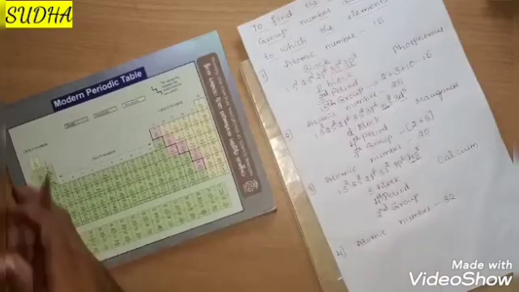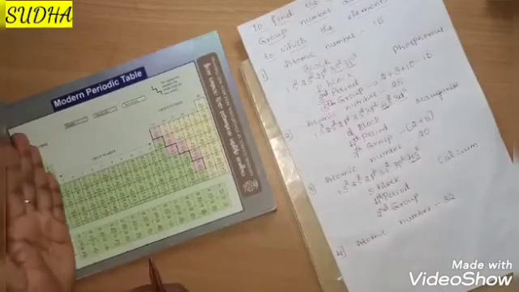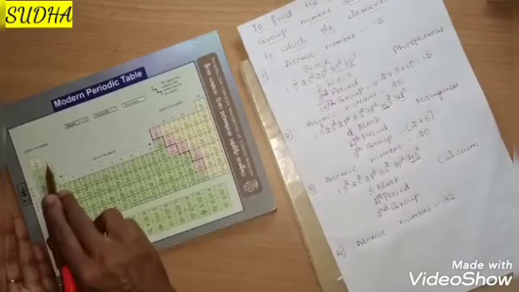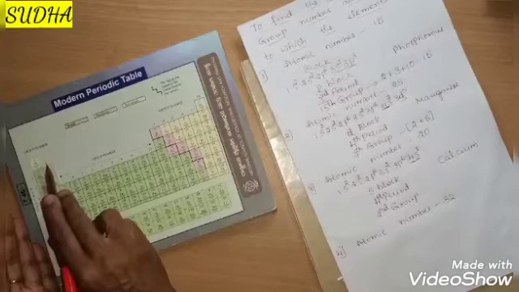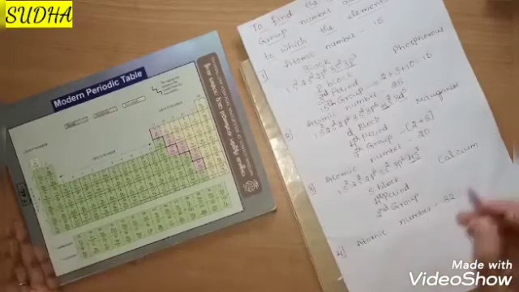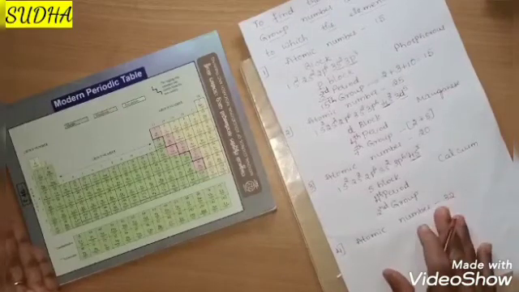How can we say? Here, this is the first group and this is the second group. Here you can see the group number, second group. It belongs to second group. So we are right, that is calcium.